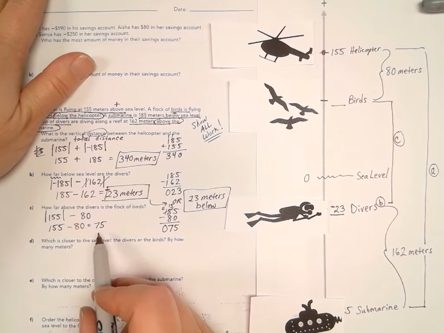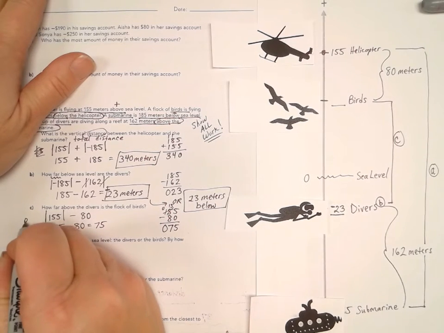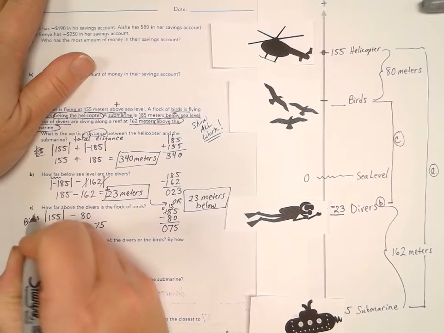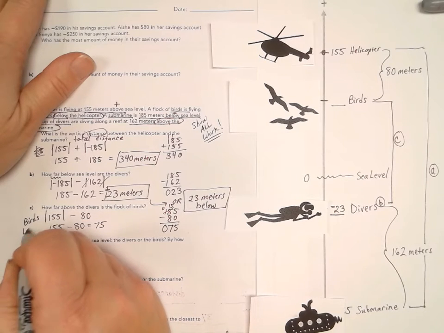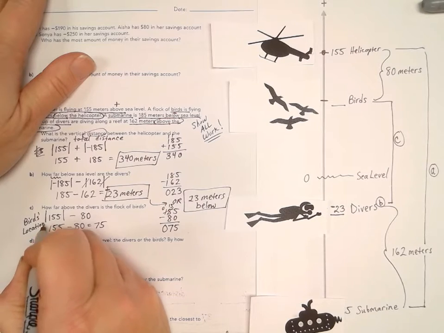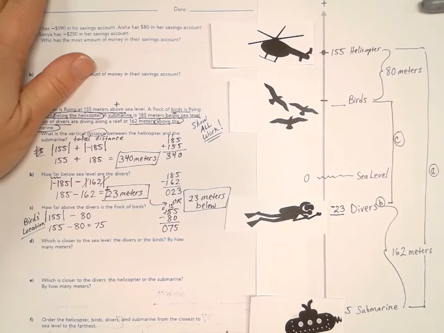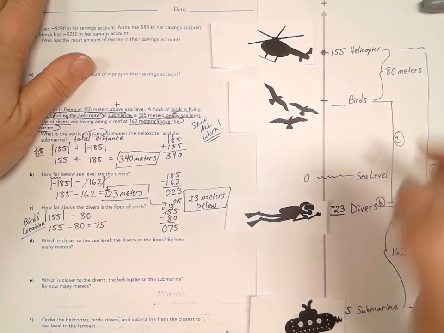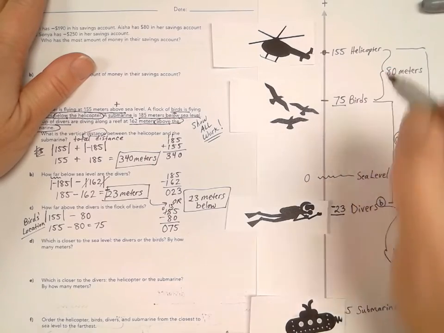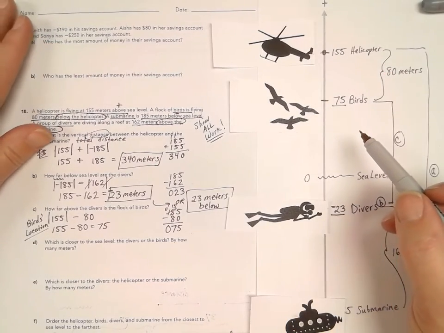Now be careful, this is actually the location of the birds, right? So I'm thinking of the birds and their location first. Birds, location, and actually they own the location, so we'll give them an apostrophe. We'll think about ELA while we do our math today. So over here, I figured out the birds are over here at 75. That is a piece of the puzzle, but that's not a final answer.